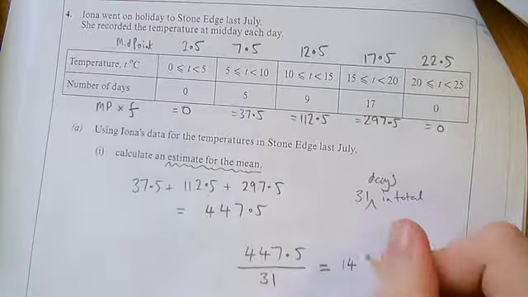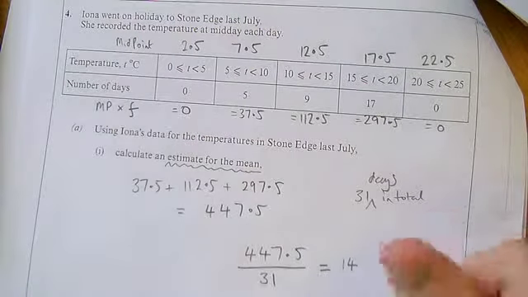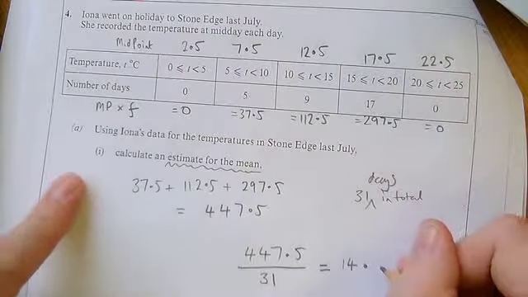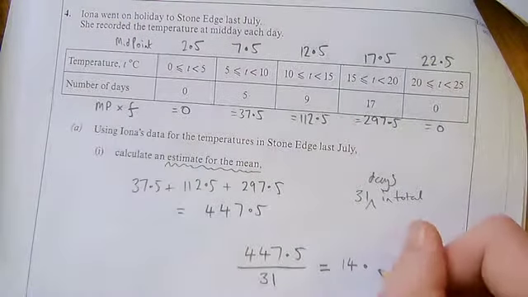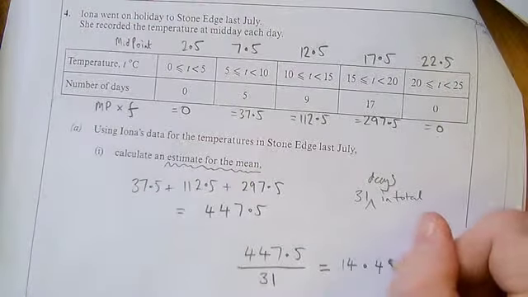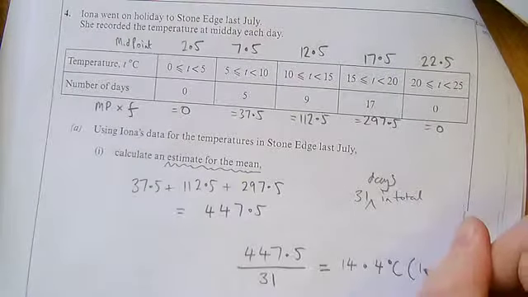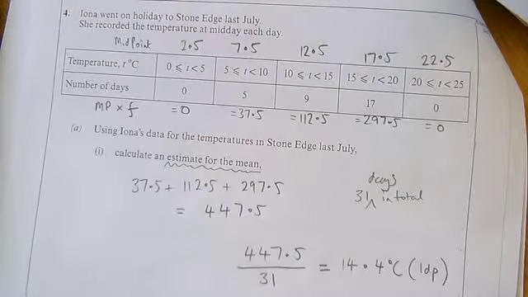14.4 is a really long, horrid number, isn't it, Andrew? Yeah. So you round that to one decimal place. It didn't say to do that, but obviously it's not going to be advantageous for us to be writing down a really, really long number that keeps on going on and on. So I agree with Andrew by rounding it to 1dp, but I must say I've rounded it to one decimal place.